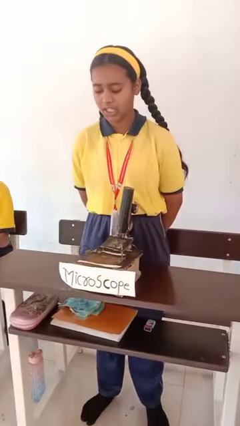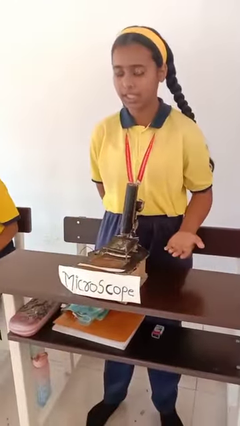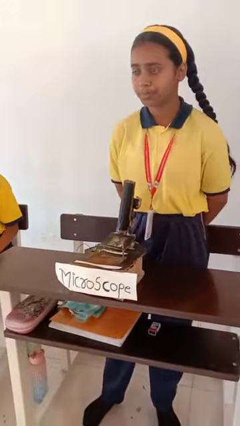Our microscope project. A microscope is a very useful scientific instrument. It is used to see the tiny objects that we cannot see with our naked eyes. Microscopes are commonly used in schools, hospitals and labs. In this project, we learn how the microscope works and why it is important in our life.